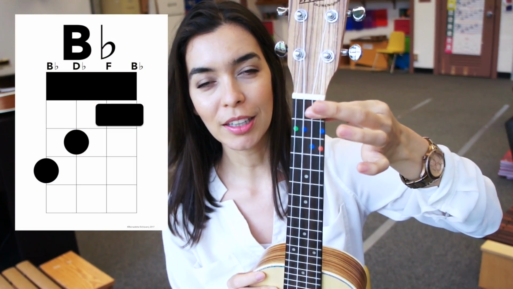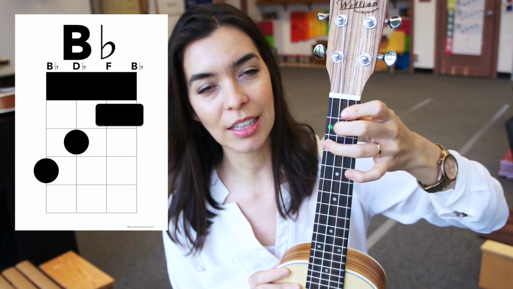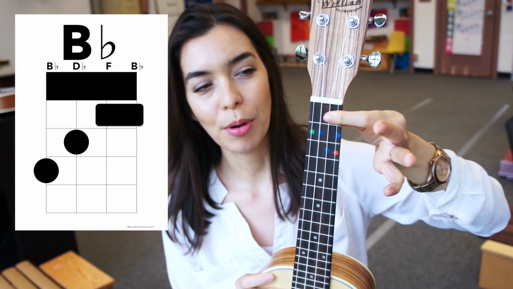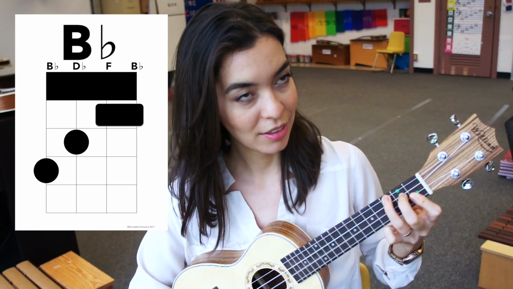The next chord is a little bit of a challenging one. So you're going to bar the 2 strings here on the 1st fret and then like stairs down. Let me show you again. Bar and staircase. That's B flat.